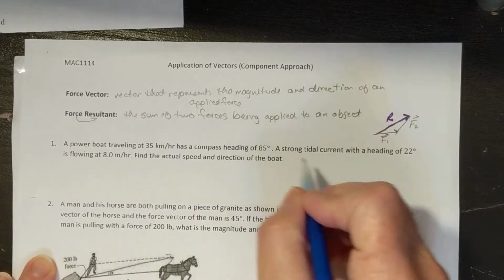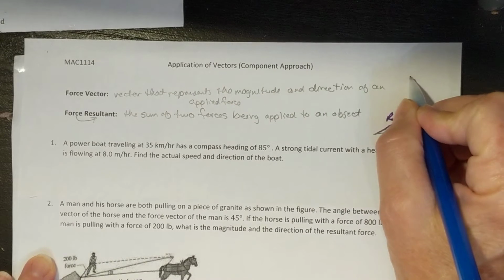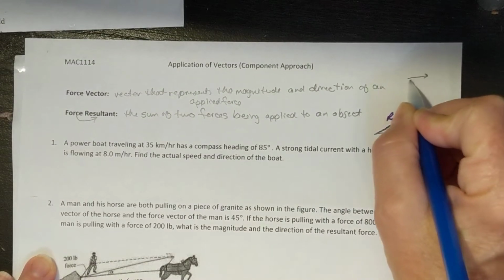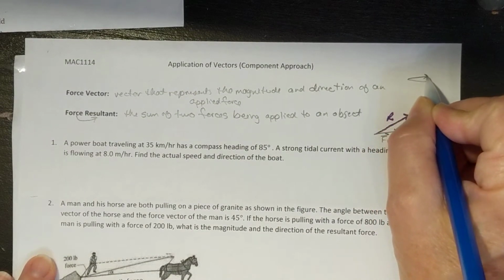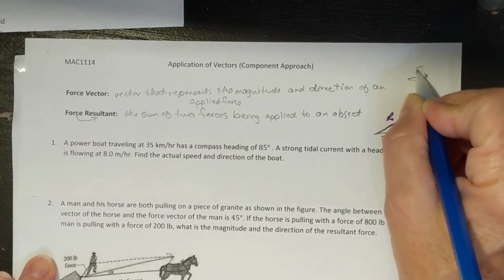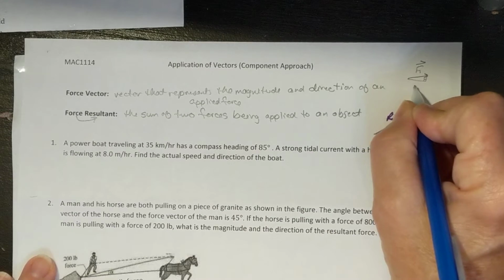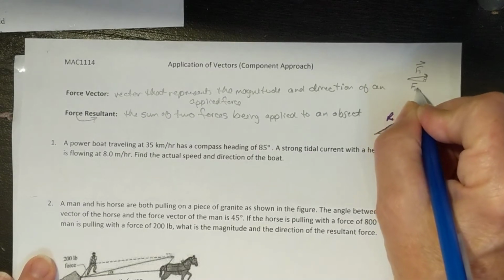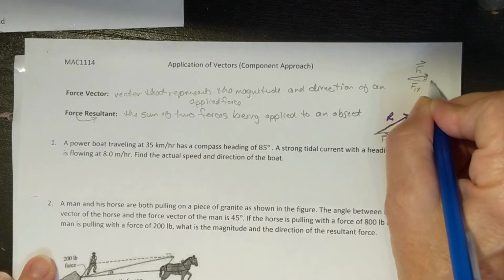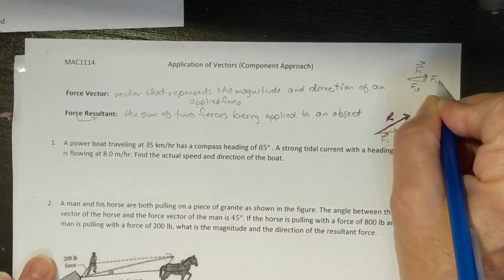So if we've got this first force F1 here, let me redraw it. It's at a bit of an angle, let's say. This is F1, okay. It has an x direction called F sub 1 x, and a y direction called F sub 1 y.